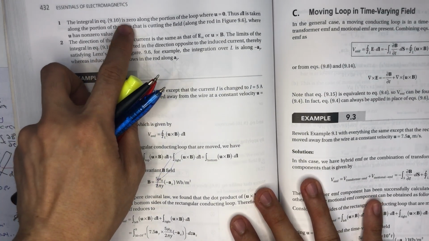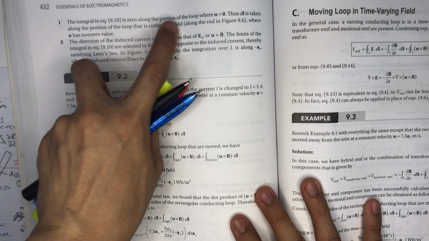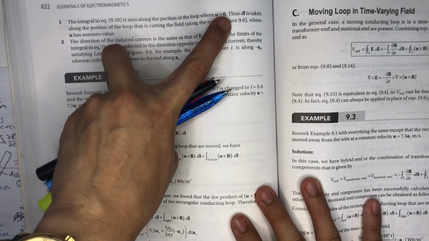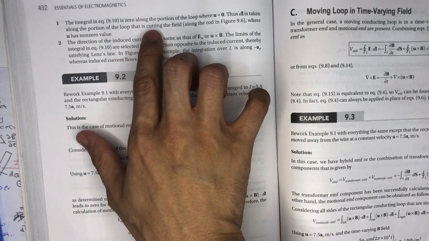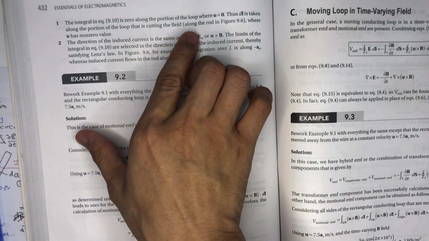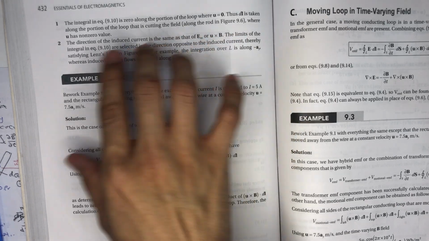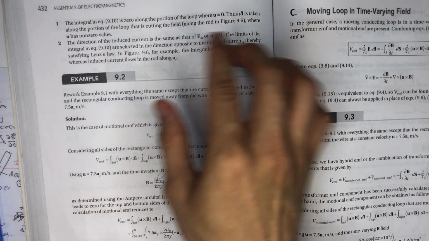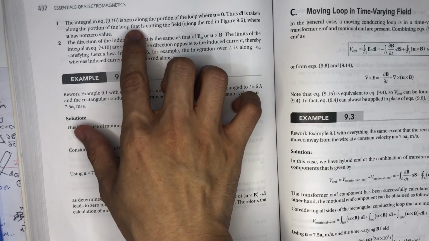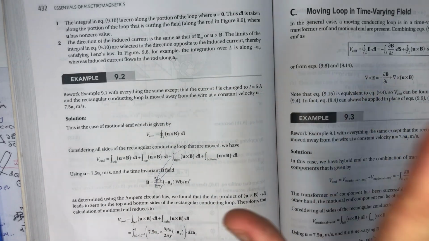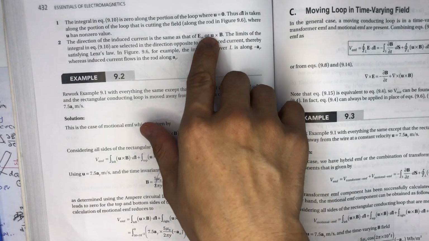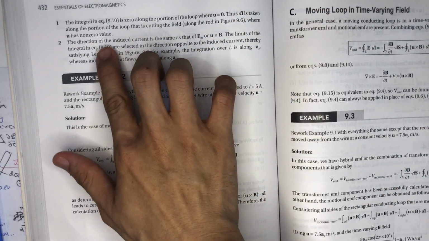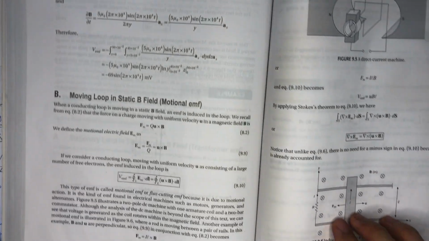The integral of E is 0 along the portion of the loop where U equals 0. Thus dl is taken along the portion of the loop that is cutting the line along the rod in figure 9.6 where U has a non-zero value. dl is taken along the portion of the loop that is cutting the field, cutting the B field. I think you will see this later on. I think it is also explained here.